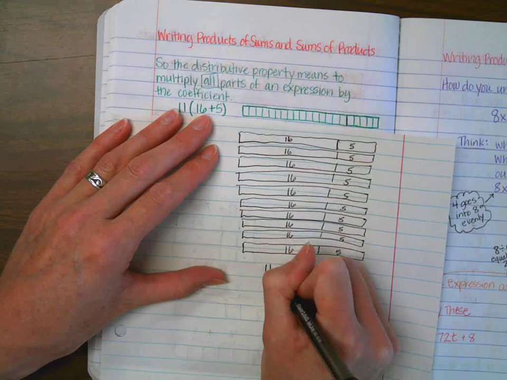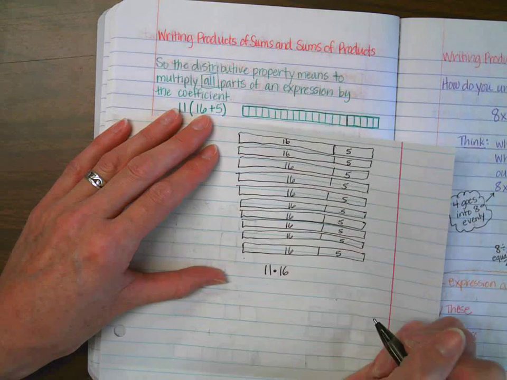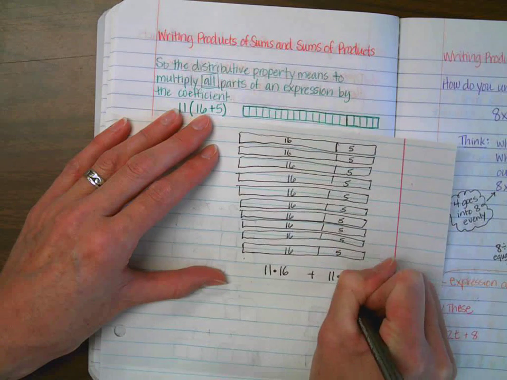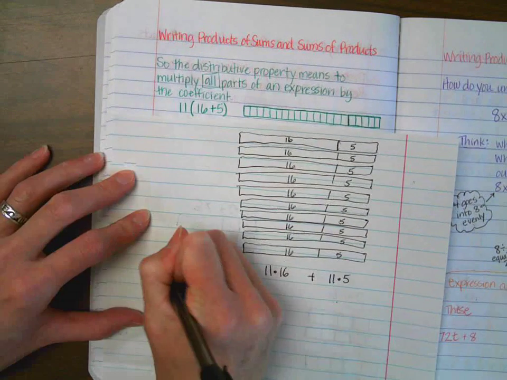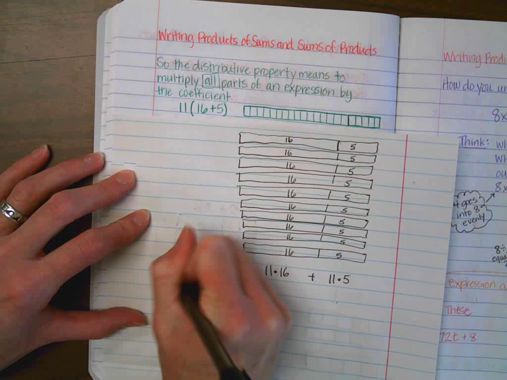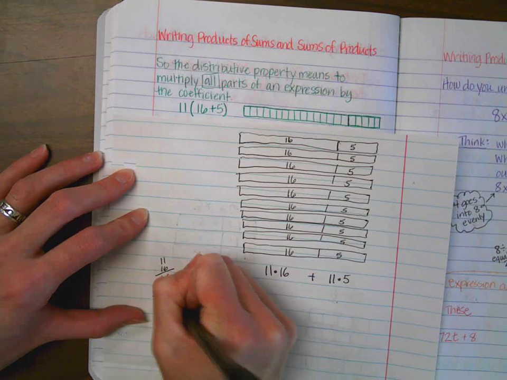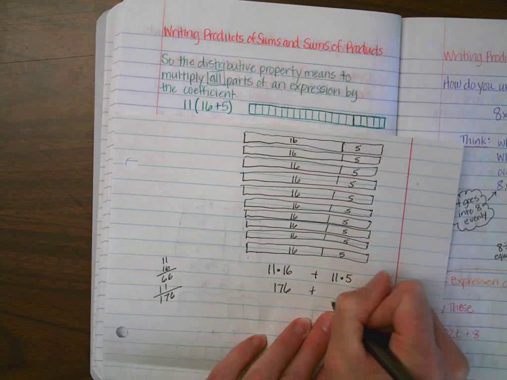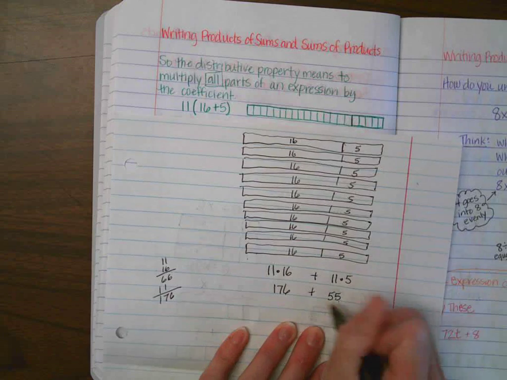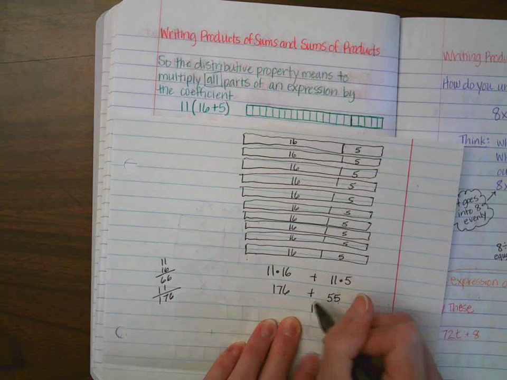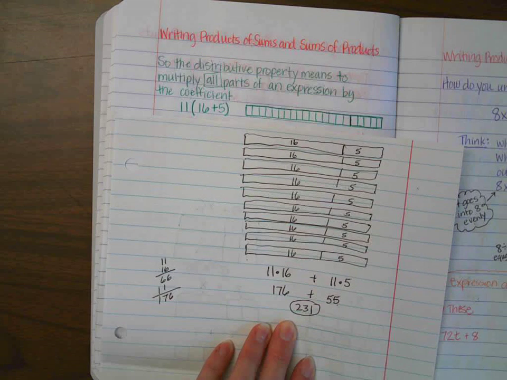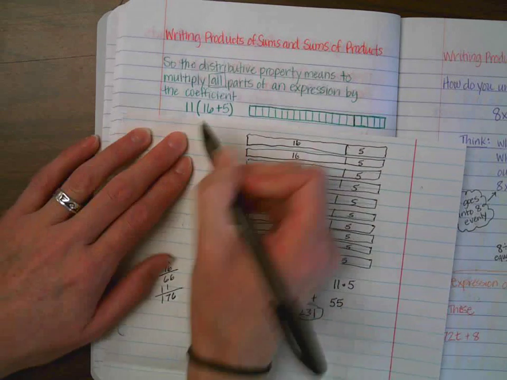So 11 16s. 11 16s. Yeah? 11 5s. Okay, so if we do 11 times 16, we get 176, plus 11 5s is 55. And then if we add those together, we know that there are 231 sections in those 11 tapes.